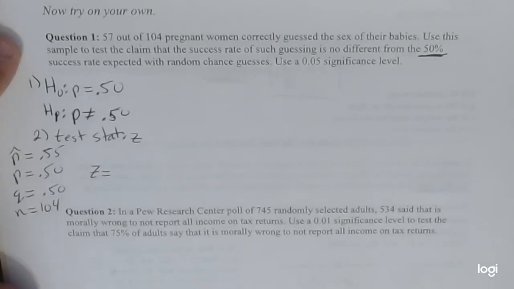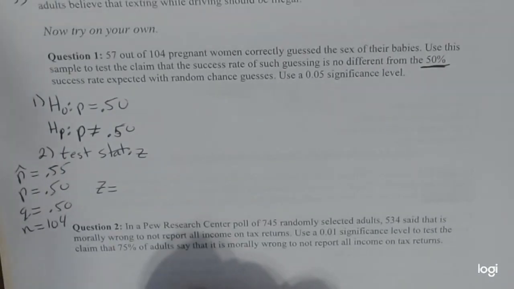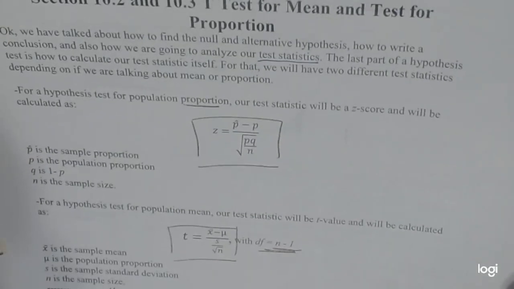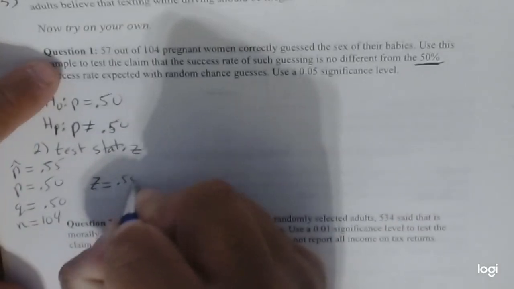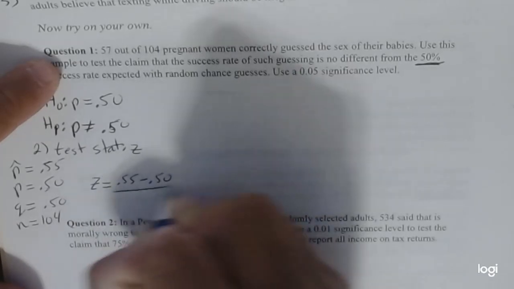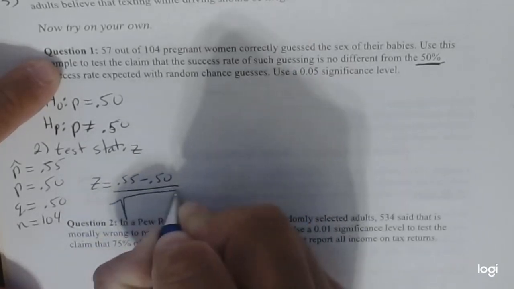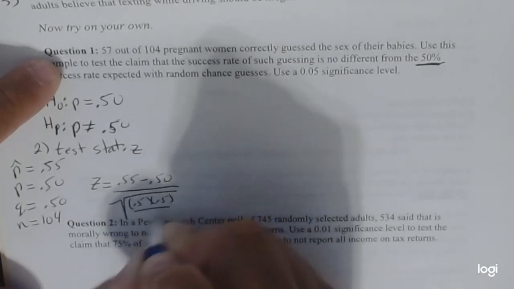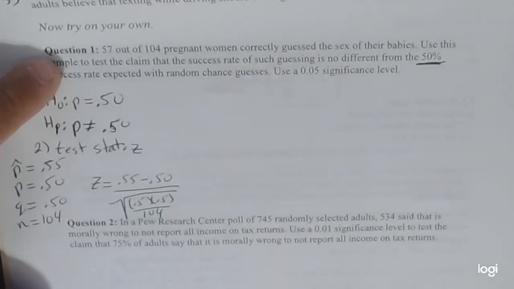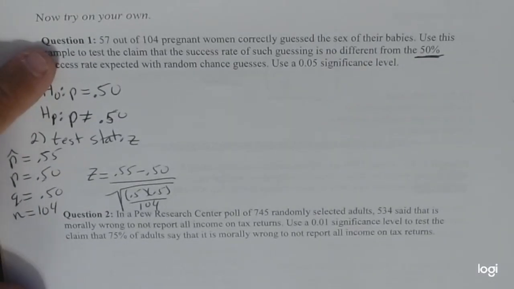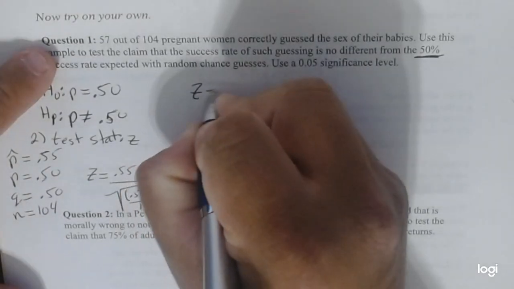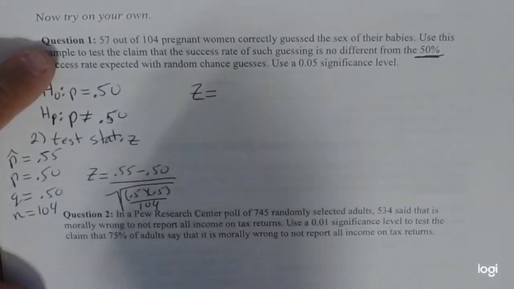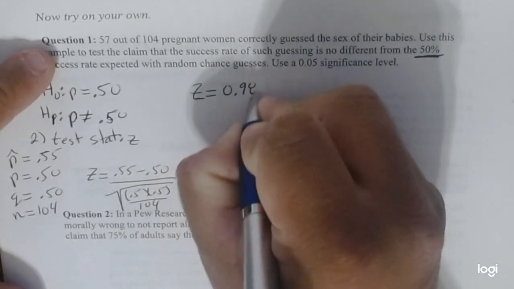And now we plug it into our equation. Okay. So we know, according to our equation, it is p hat minus p. So 0.55 minus 0.50 divided by the square root of all inside 0.5 times 0.5, that's p q, divided by n, which is 104. Okay. So we slowly break this down. You should get a z-score of 0.98.